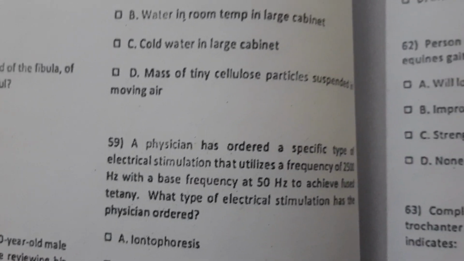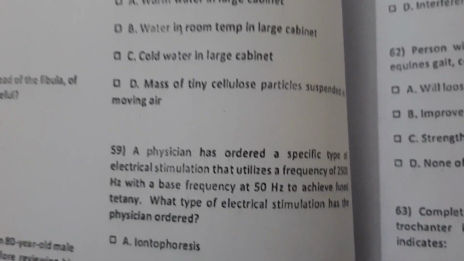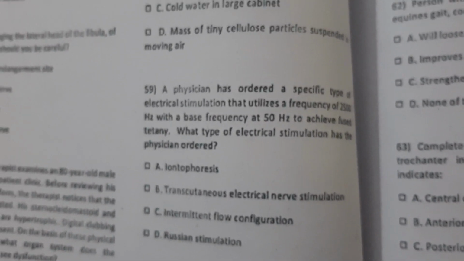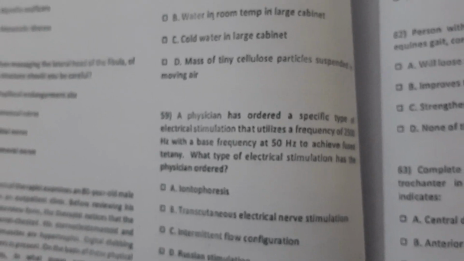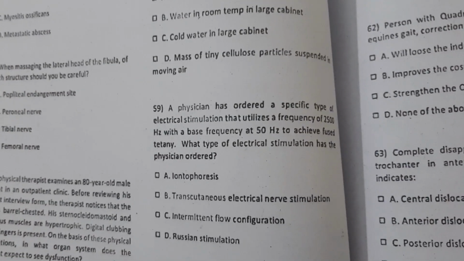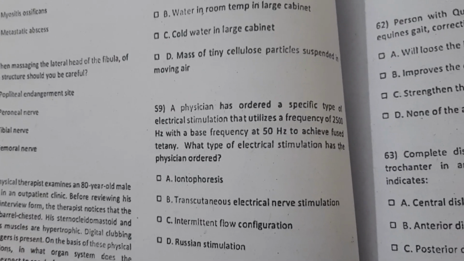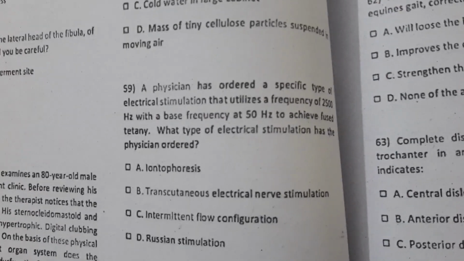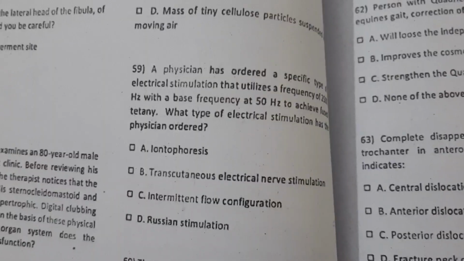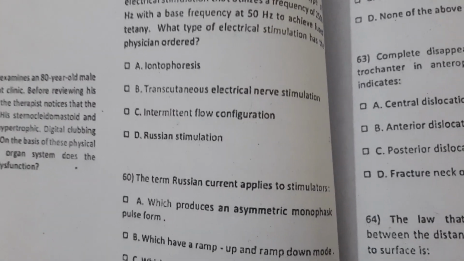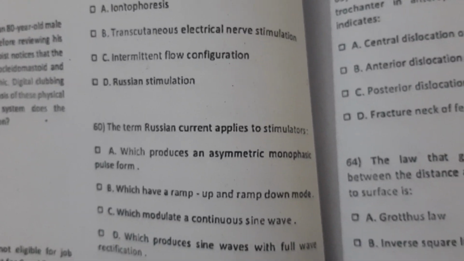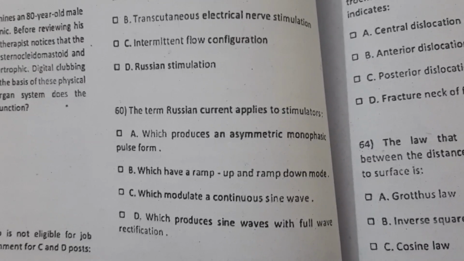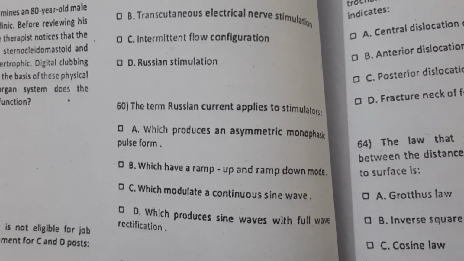So the next MCQ is a physician has ordered a specific type of electrical stimulation that utilizes a frequency of 2500 Hz with a base frequency at 50 Hz to achieve fused tetany. Which type of electrical stimulation has the physician ordered? Option D is correct, Russian stimulation. So the next MCQ is the term Russian current applies to stimulators, option C is correct, which modulates a continuous sine wave.